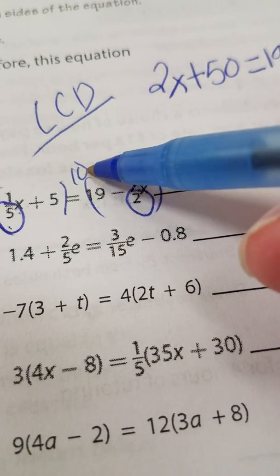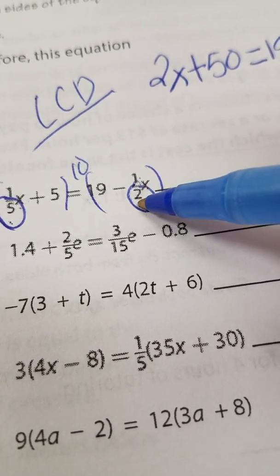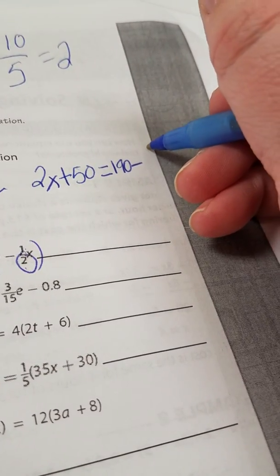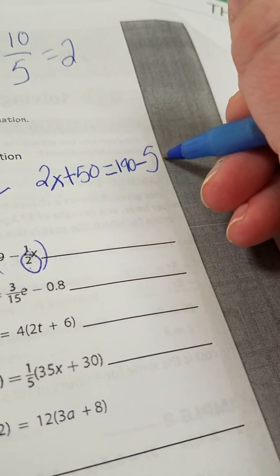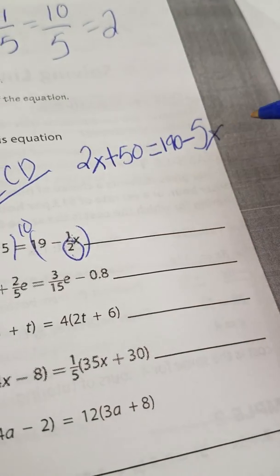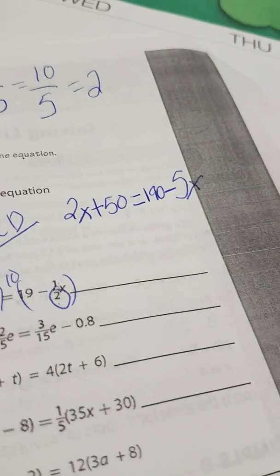Okay, so then I have 10 times 1 is 10. 10 divided by 2 is 5. So then I've got 5x. Okay, this is my new problem. My fractions are gone, and now I solve this problem.